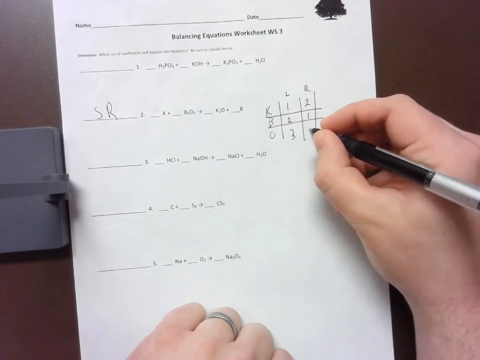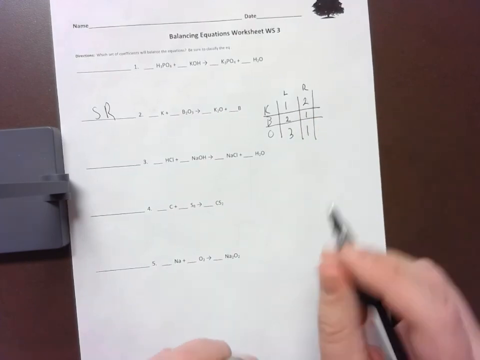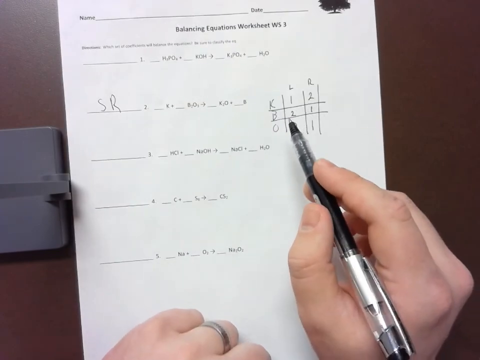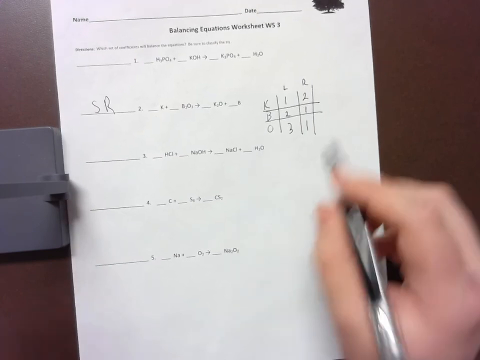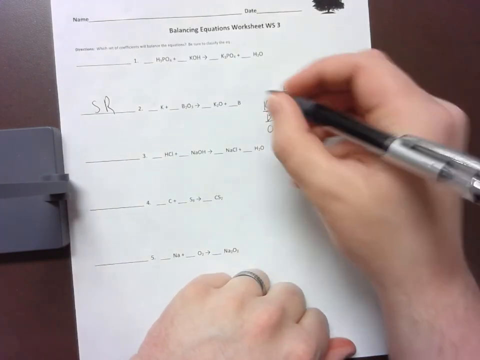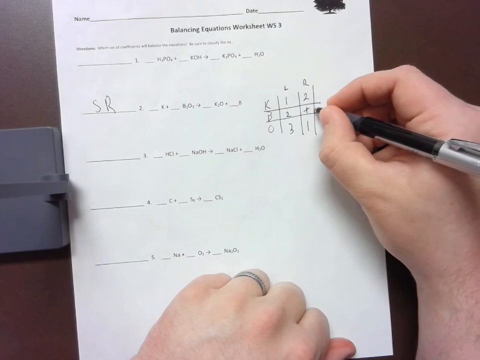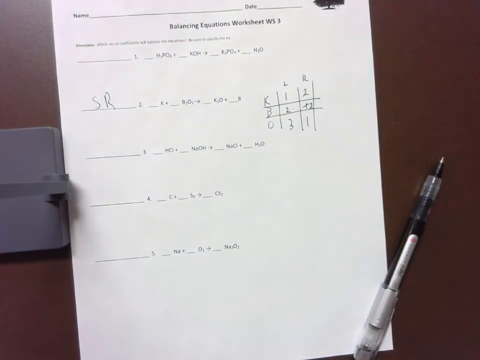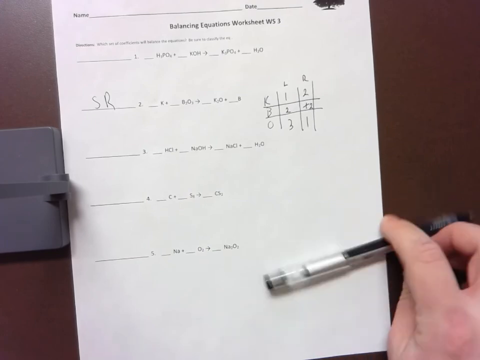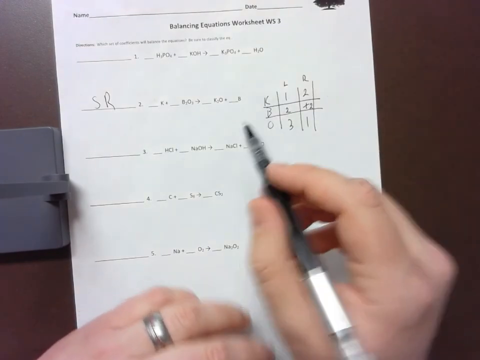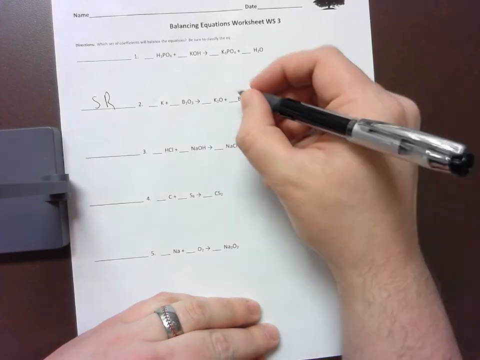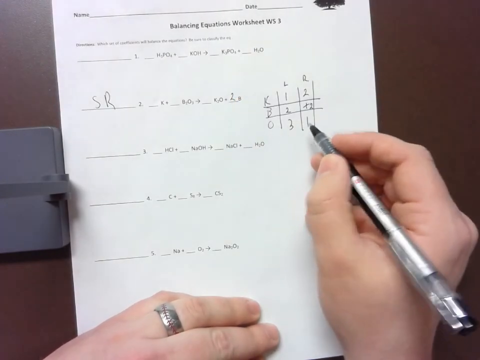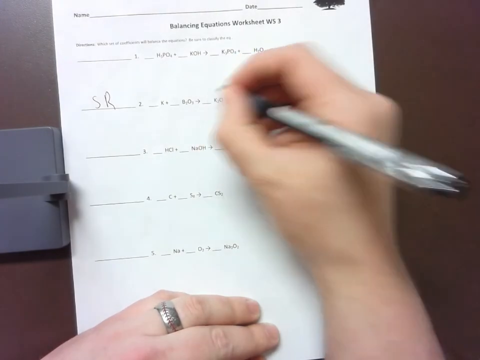So let's start with our K. Let's start with our B. Our B is going to be the easiest one to fix. So we just take our right column and we multiply it by 2. So that balances out. And let's try O next because that's going to make it easy. We're going to multiply this one by 3.